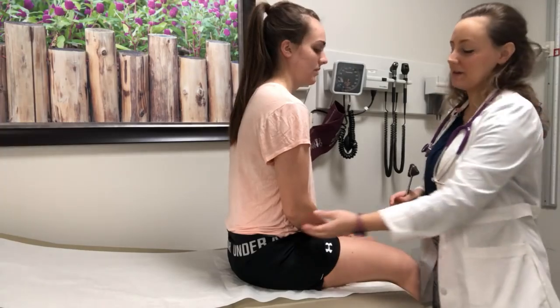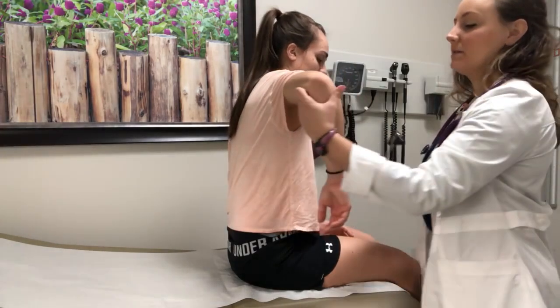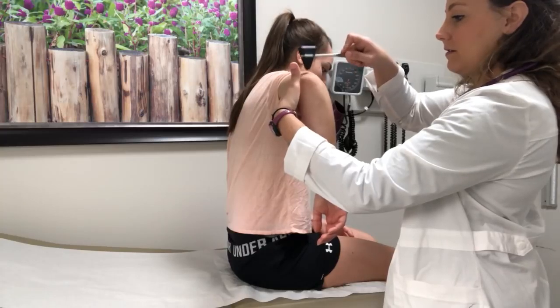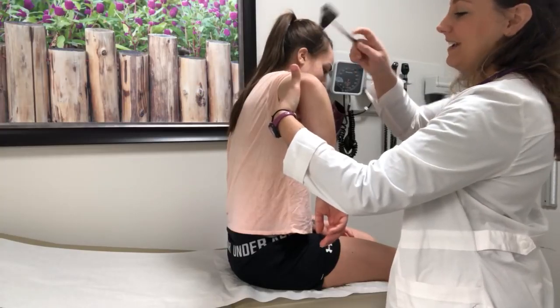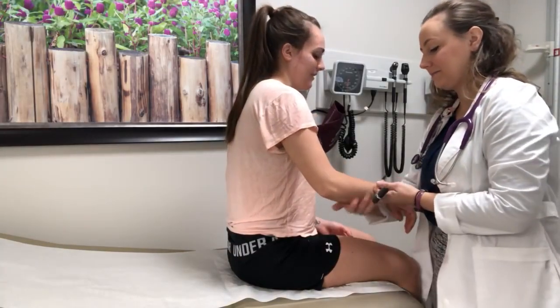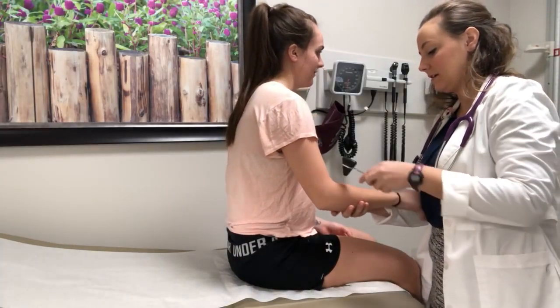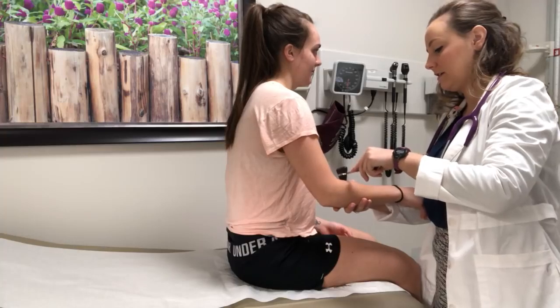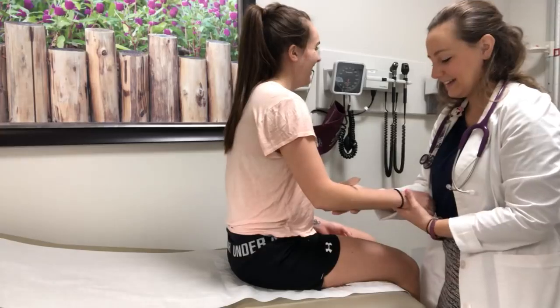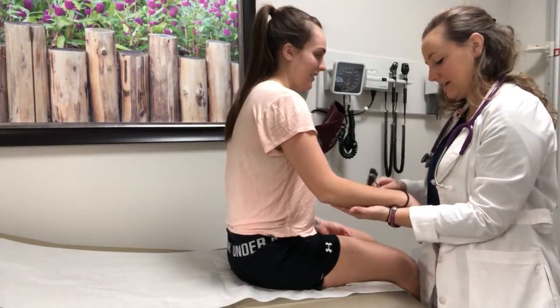I'm going to check your triceps, so just hang your arm this way. There you go. We got that one. Now I'm going to have you relax your arm on me. Just relax it. There you go. That was your bicep. And then we're going to check your brachioradial.